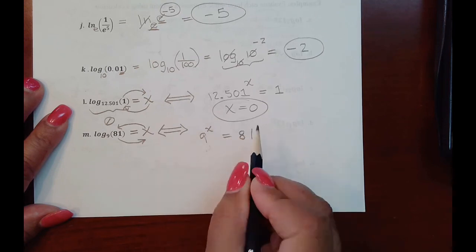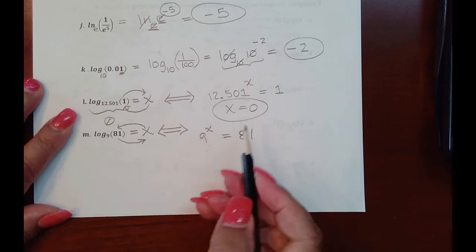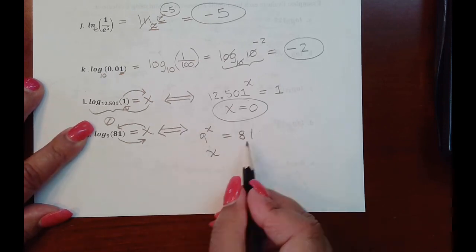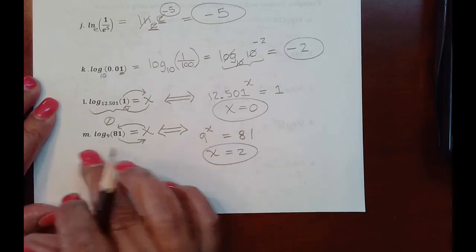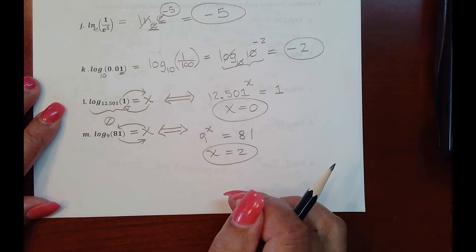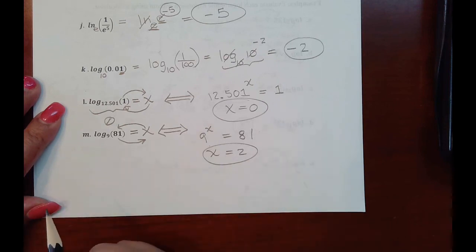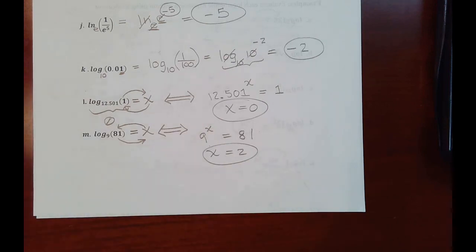And you could just look at this and observe, hey, what must that power be in order for this to be true? It would have to be 2. Okay, that's going into your equivalent logarithmic form. Or maybe this is easier for you. Sometimes one is easier than the other depending on what kind of numbers they've thrown you.